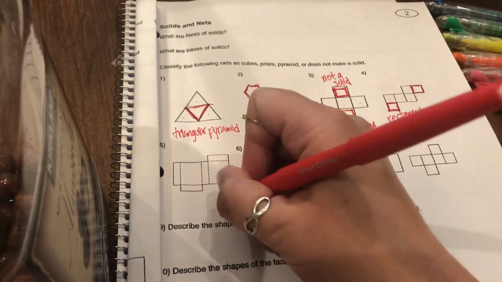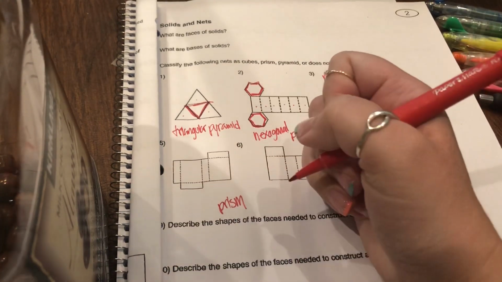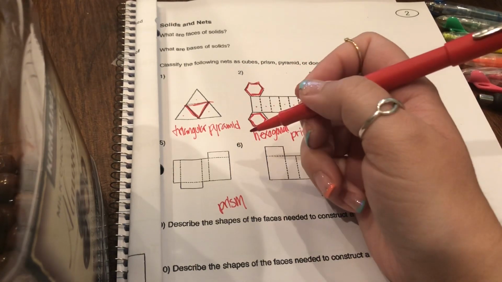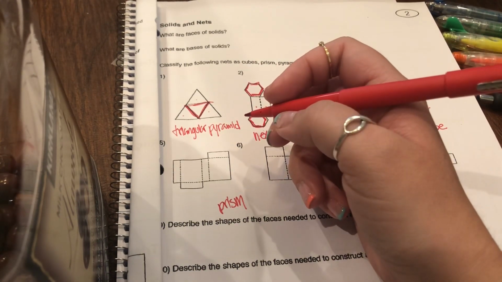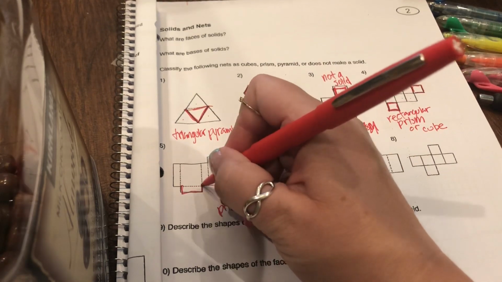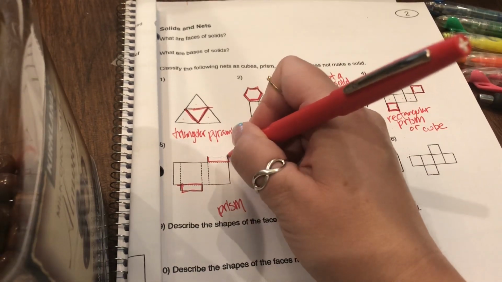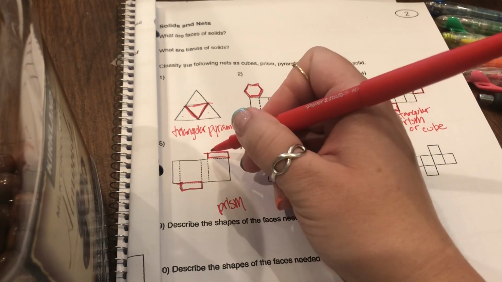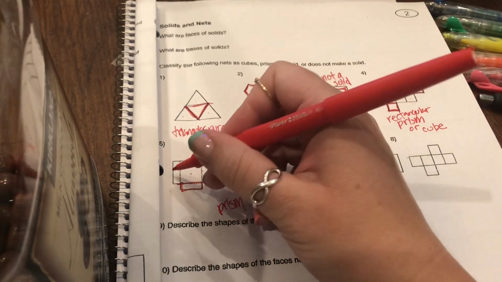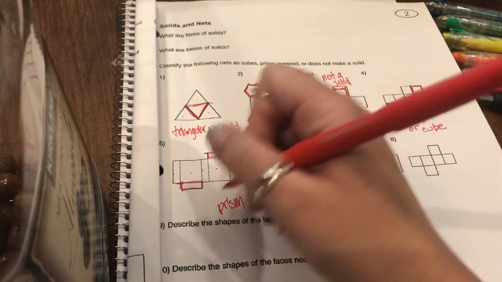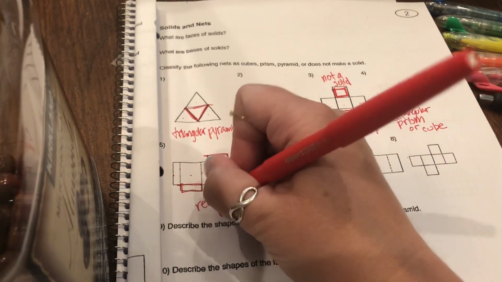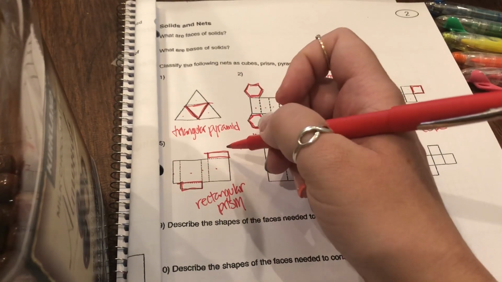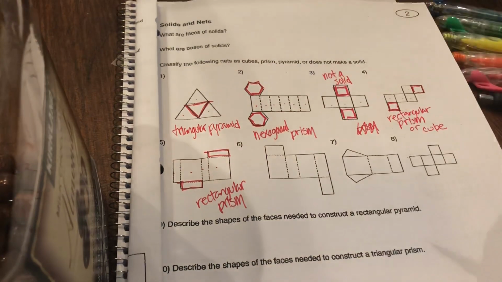Okay. I know it's probably a prism or nothing at all because it's not possible to be a pyramid because there's no triangular sides. So let's say this and this is my two bases. There's 1, 2, 3, 4 sides. So there should be 1, 2, 3, 4 rectangles coming off of it. Yep. So it is indeed a prism, and it's a rectangular prism because those were my two bases.